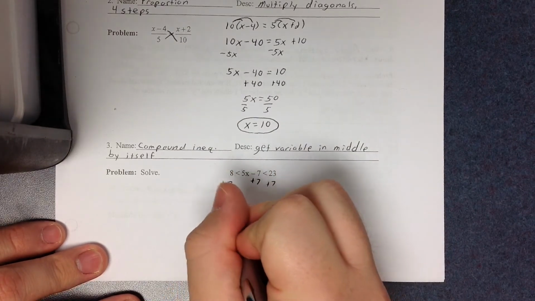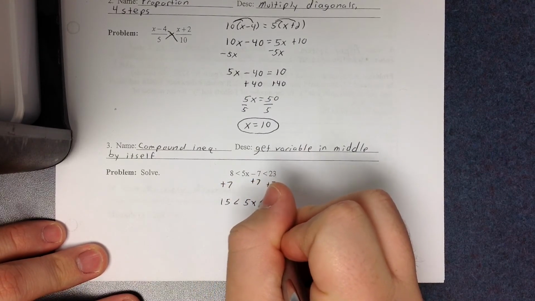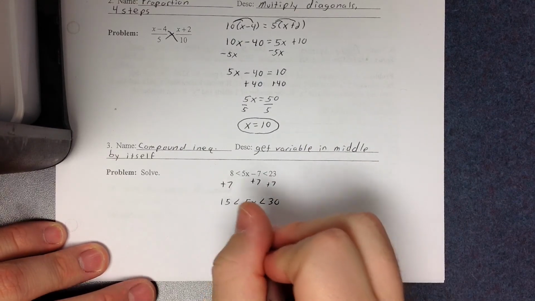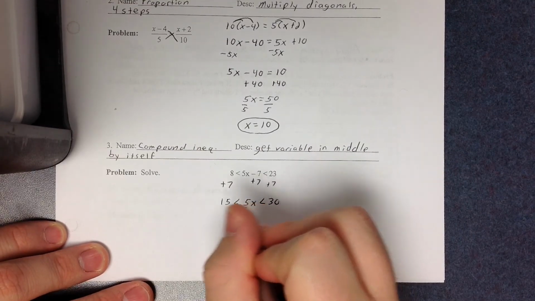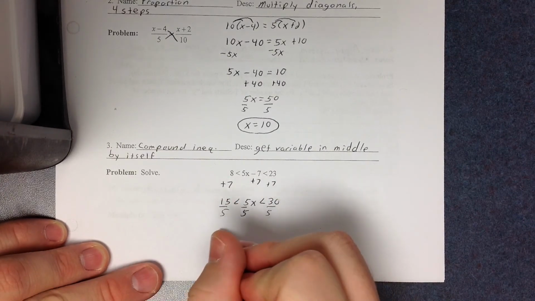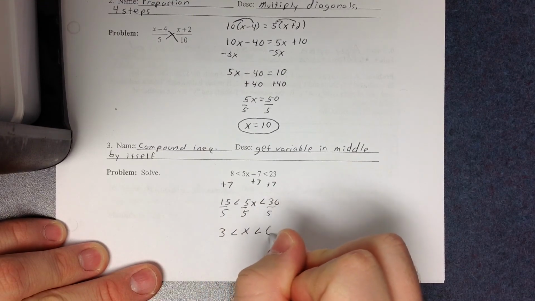8 plus 7 is 15, less than 5x, less than 30. And then I have to divide everything by 5. So 15 divided by 5 is 3, is less than x, which is less than 6.